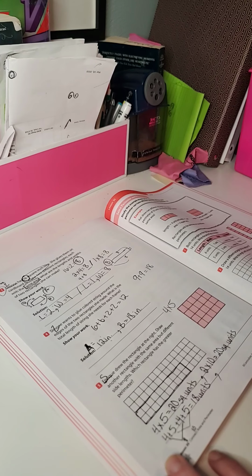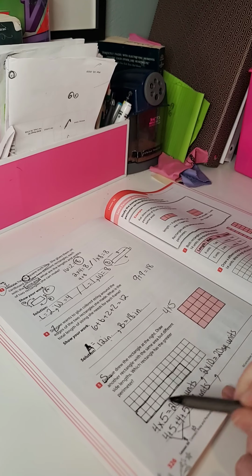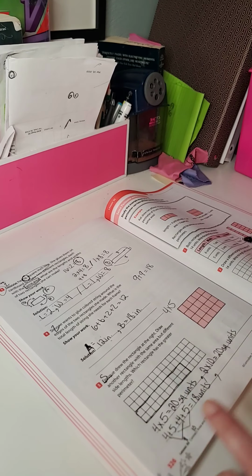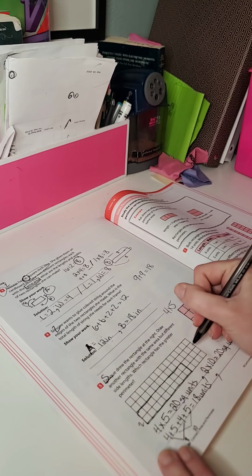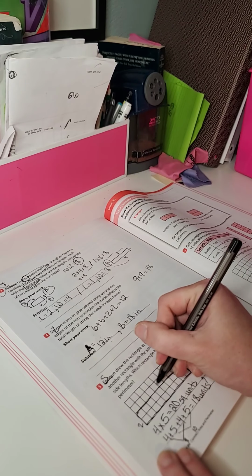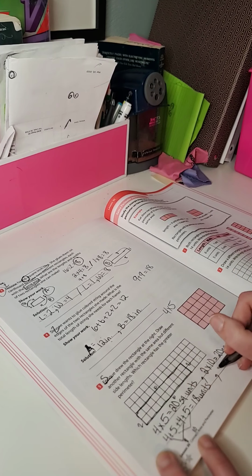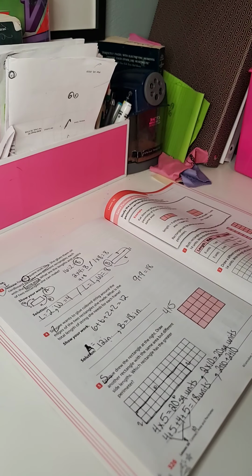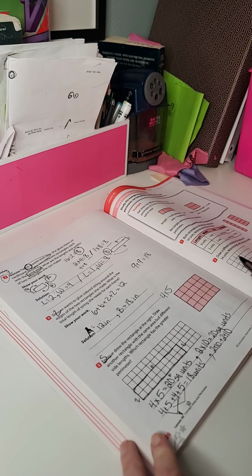Okay, let's find the perimeter of this rectangle. I've got 2 and 2 and 10 and 10. So that's 2 plus 10 plus 2 plus 10. Gosh, I wish that corner was not so blurry. That's a little better.